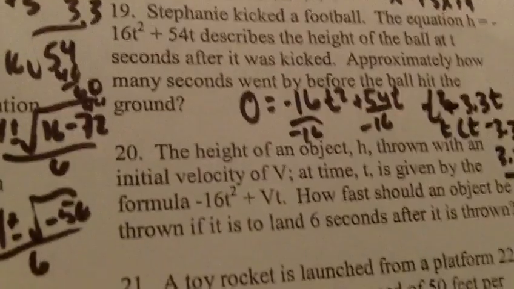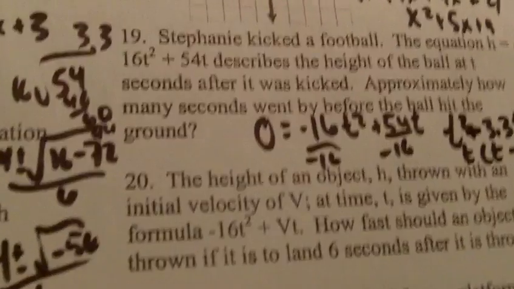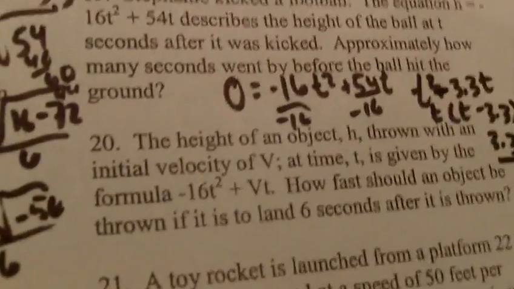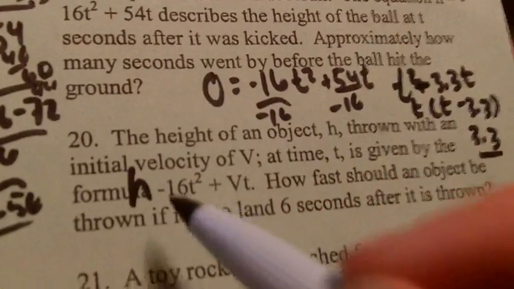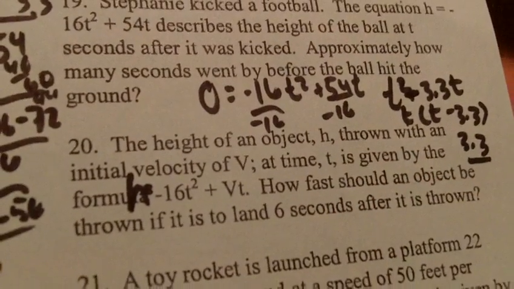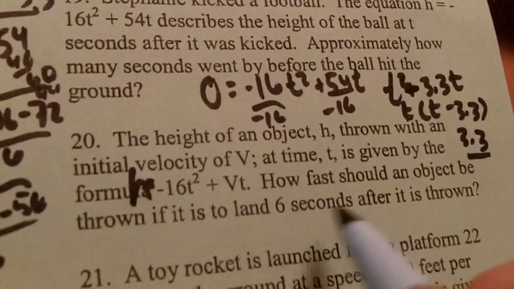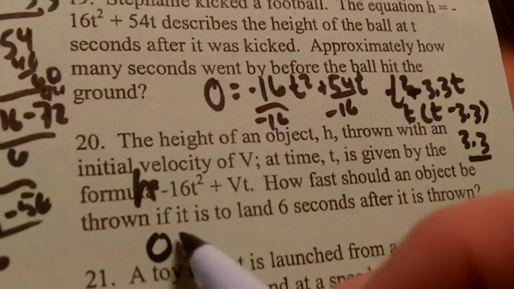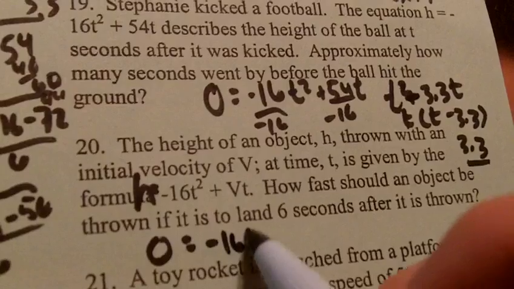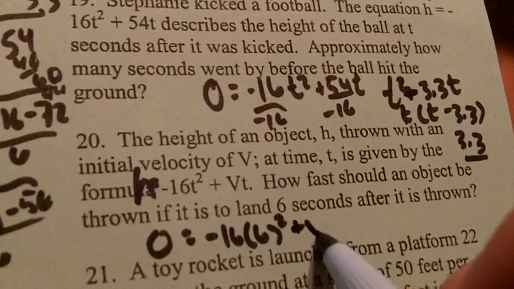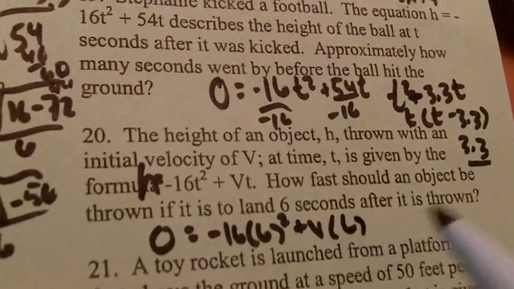20. The height of an object h thrown at an initial velocity v at a time t is given by the formula h equals negative 16t squared plus vt. How fast should an object be thrown if it is to land 6 seconds after it's thrown? If it's going to land 6 seconds after it's thrown, that means the height is 0. That means the time is 6. I don't know the velocity.